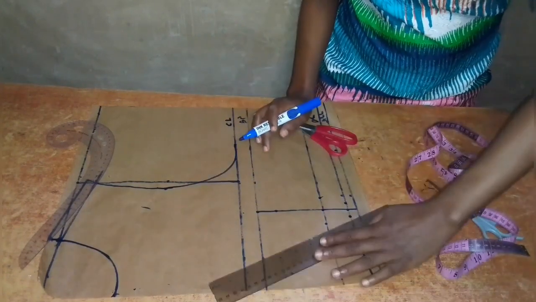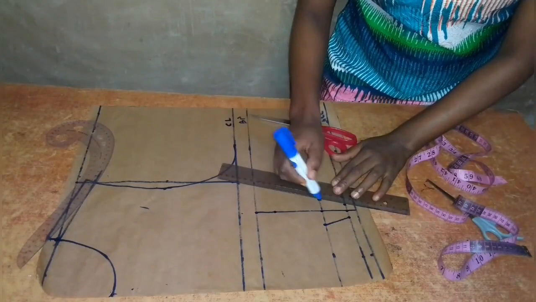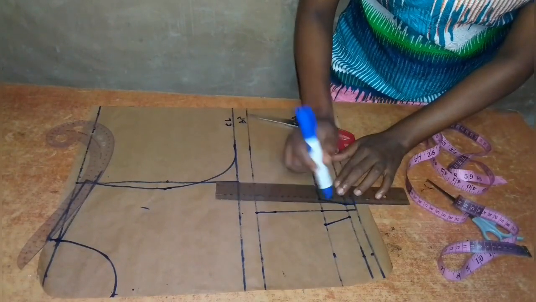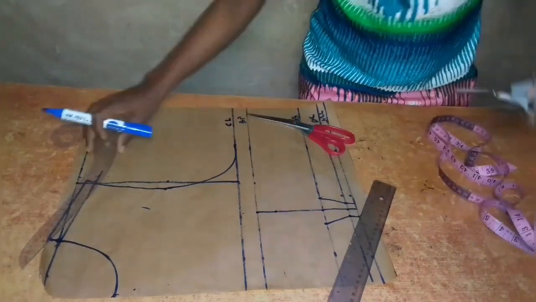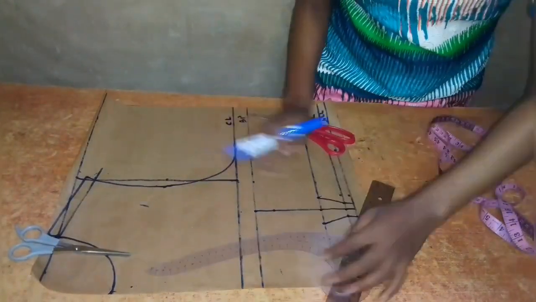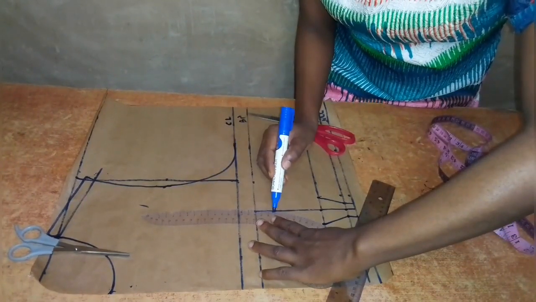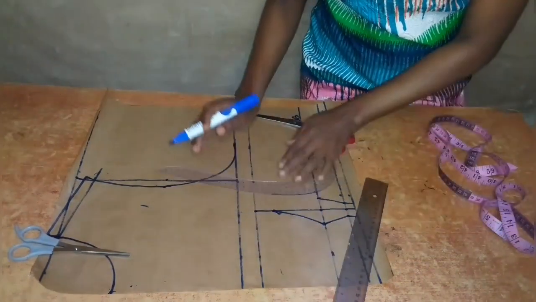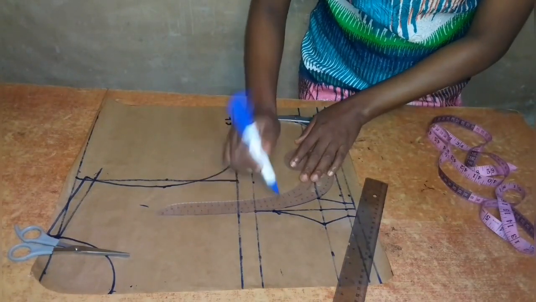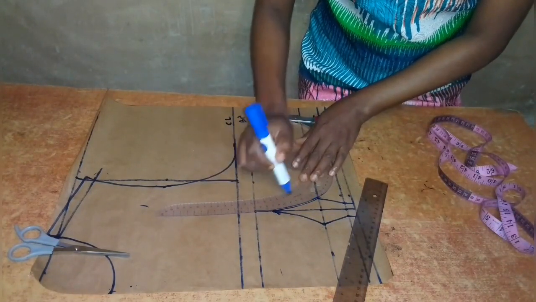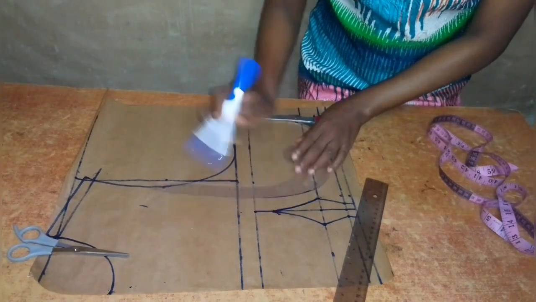I'll connect these points from the under bust to the waistline. I'll connect the lines, and then I'll use a curve ruler to connect from the 1 inch I came down by from the bust point. I'll use my armhole curve to connect from this point to the under bust dart. So now the next thing will be to take my armhole dart.